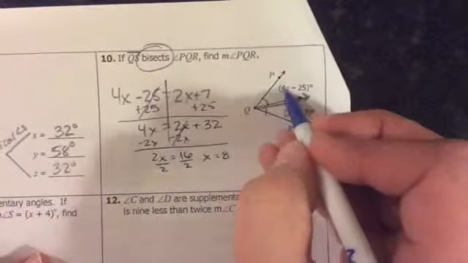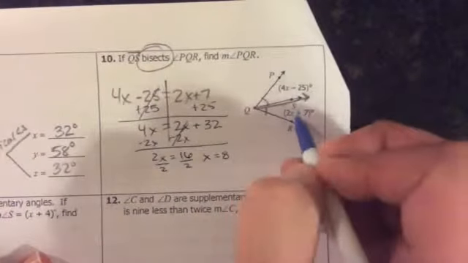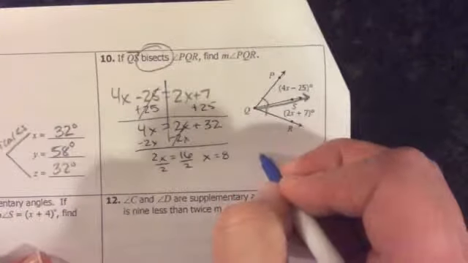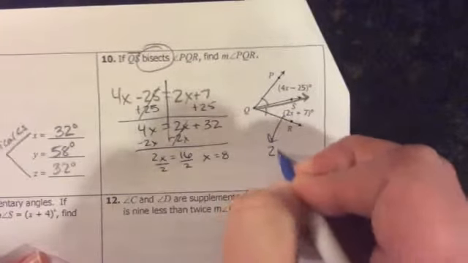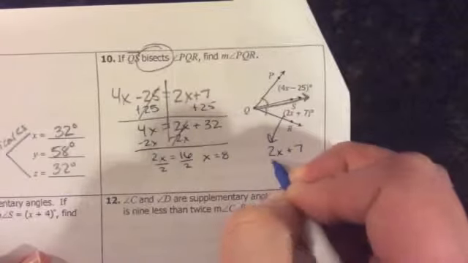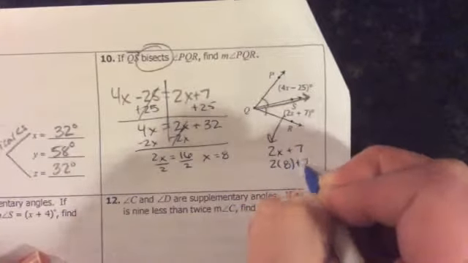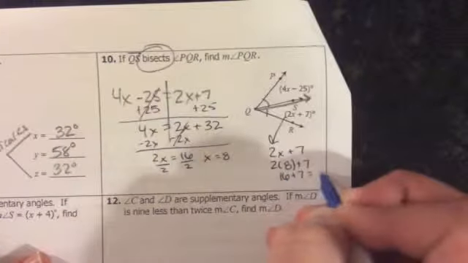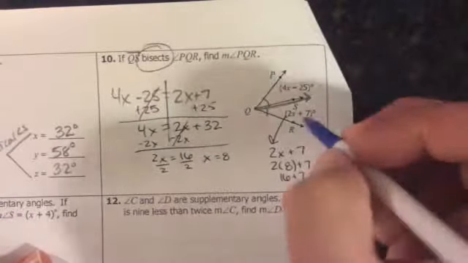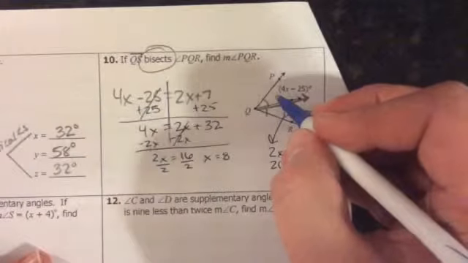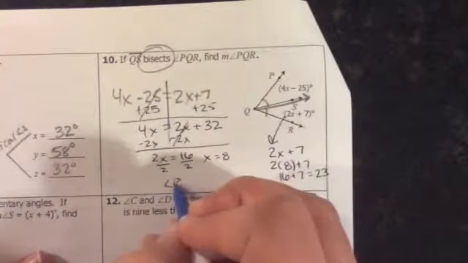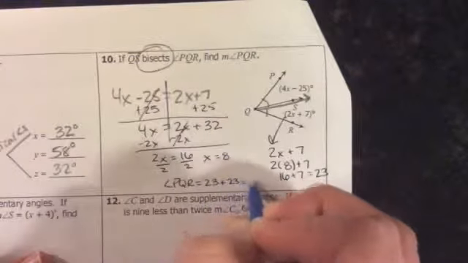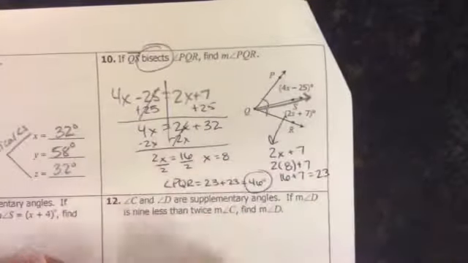Now, if I can figure out what one of these is, I know that they're both congruent, and I could just add it together to get the entire thing. So I'm going to go ahead and use this one right here. That means 2 times 8 plus 7. That's going to give me 16 plus 7, which equals 23. Now if this angle is 23, this angle is also 23. Angle PQR equals 23 plus 23 equals 46 degrees.